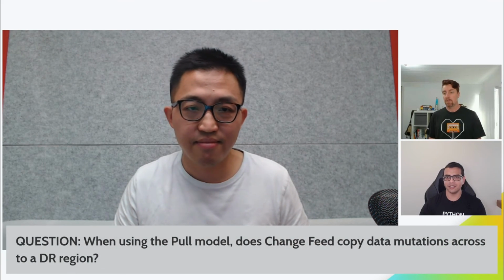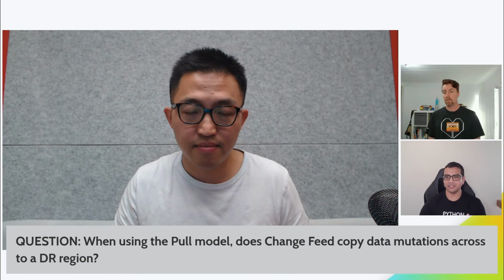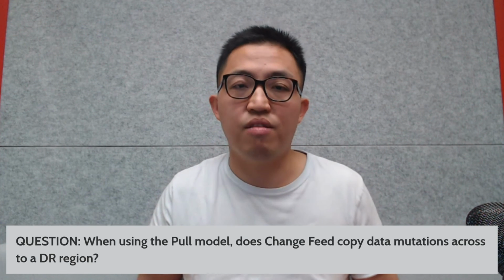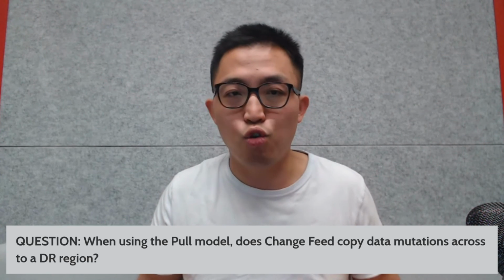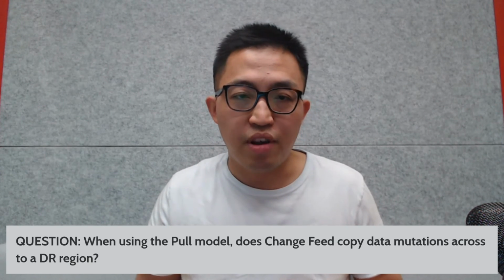The last question that the audience has for you is, when using the pull model, does change feed copy data mutations across to the disaster recovery region? That's a very, very good question. I guess I need to do some research. Personally, due to the complexity in the pull model, because the clients need to request the change, to be honest, I personally haven't used the pull model before. So I'd like to do some research and get back to you. As I mentioned before, you can connect with me on Twitter so we can discuss this further offline.